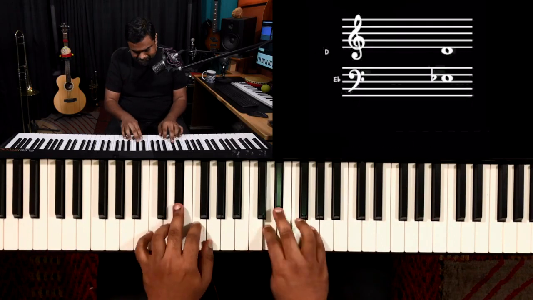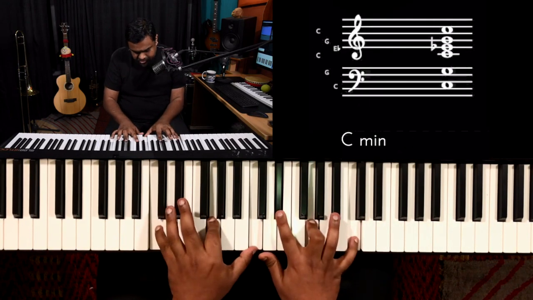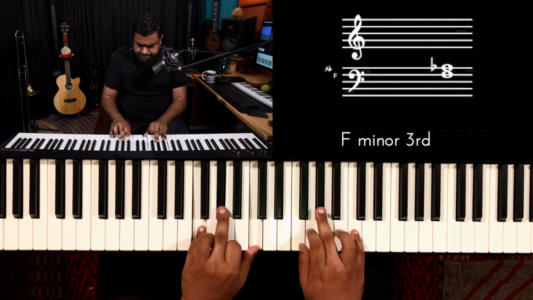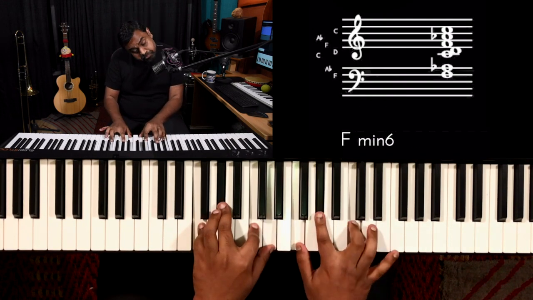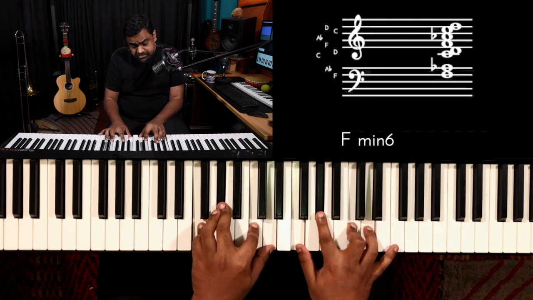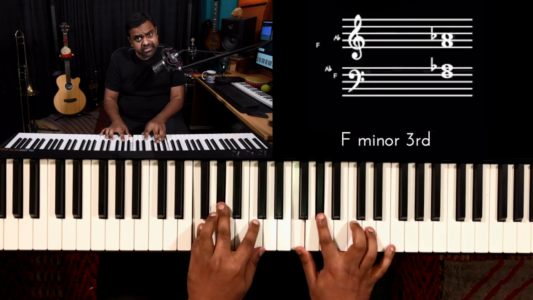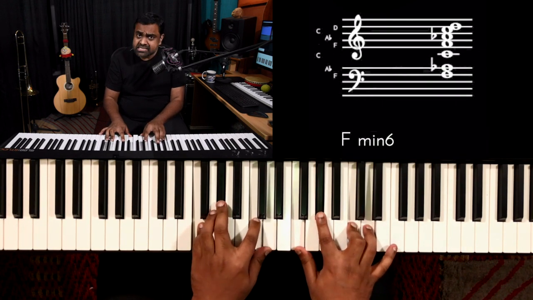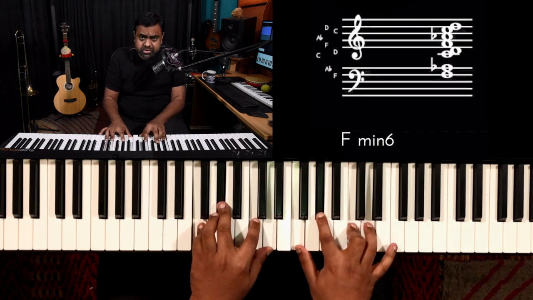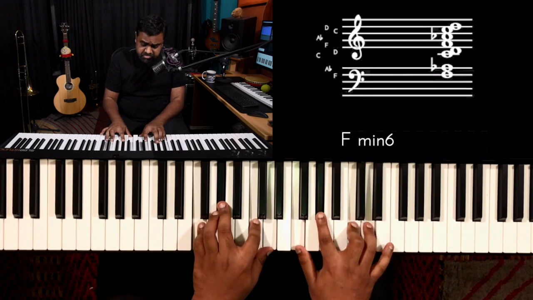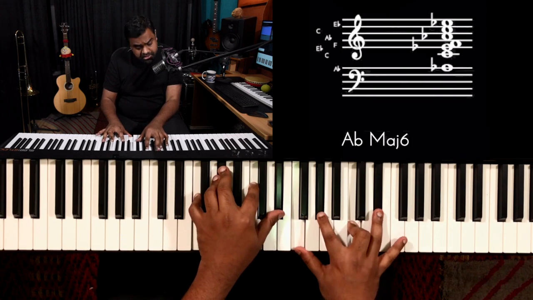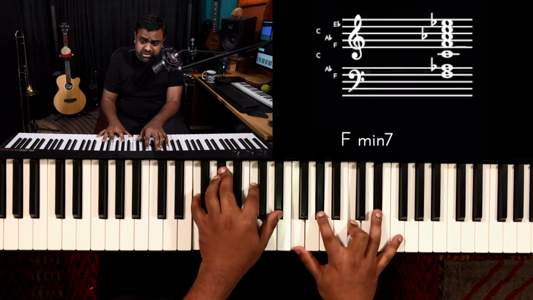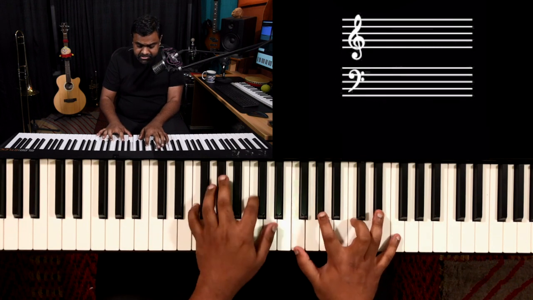Okay, coming to the 4. I love the 4 for the minor. The C harmonic minor, you'll have 4 minor. But then you can extend that by doing 4 minor 6th, which will be root, minor 3rd, perfect 5th, major 6th. You can also do a minor 7th, or build something around that.